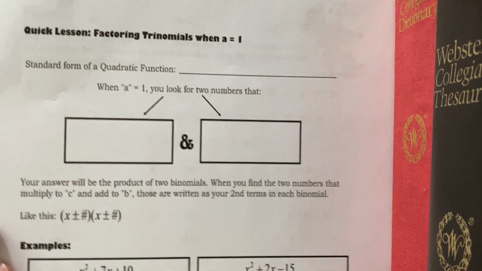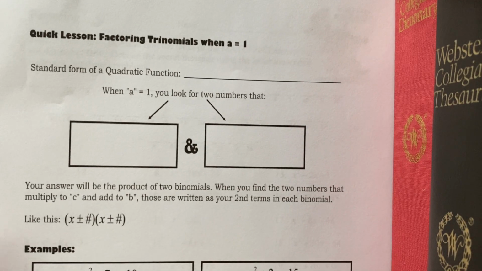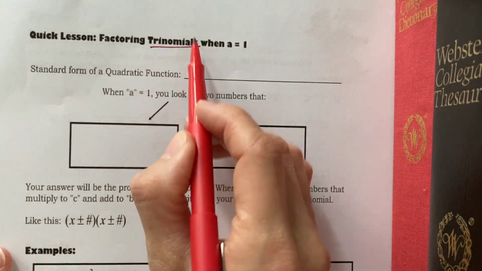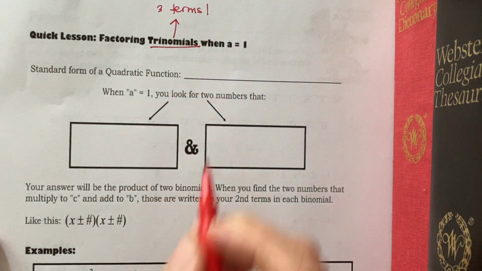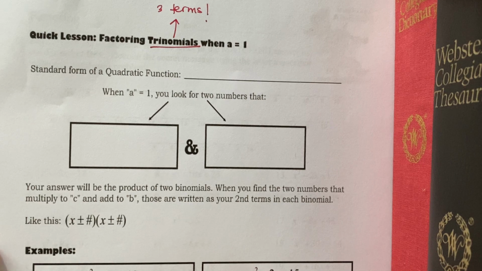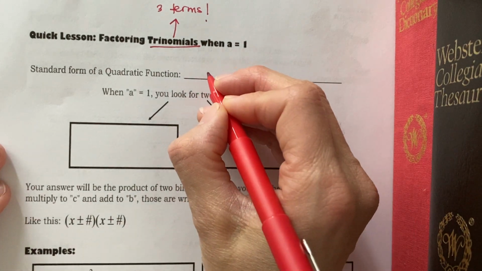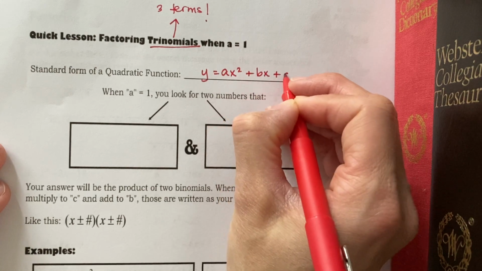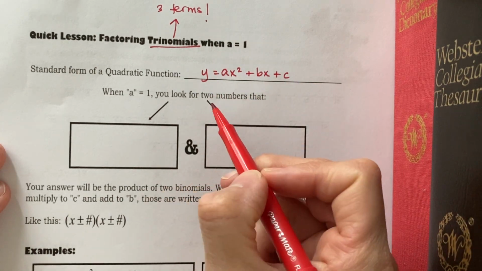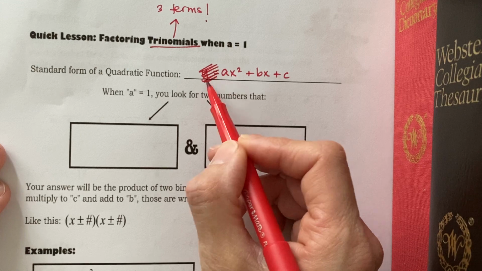Let's just review actually how to factor. So factoring trinomials, remember that means 3 terms, when a equals 1. So standard form of quadratic function, y equals ax squared plus bx plus c. For factoring, just factoring, not solving, we don't care about that.